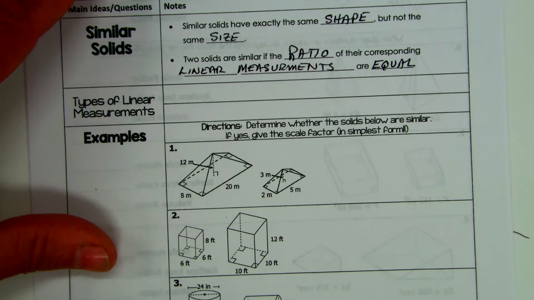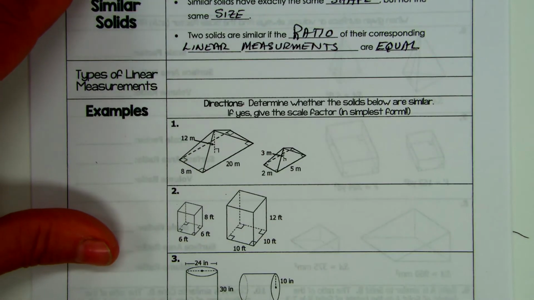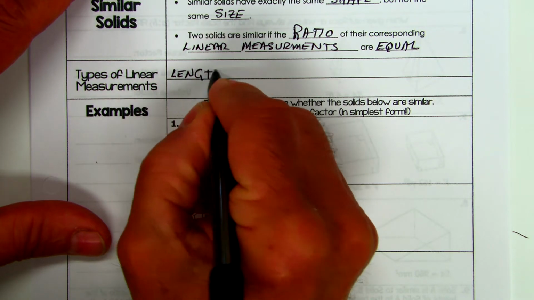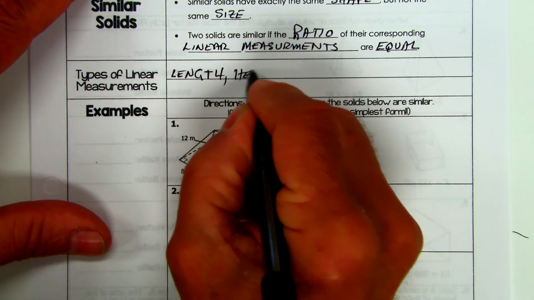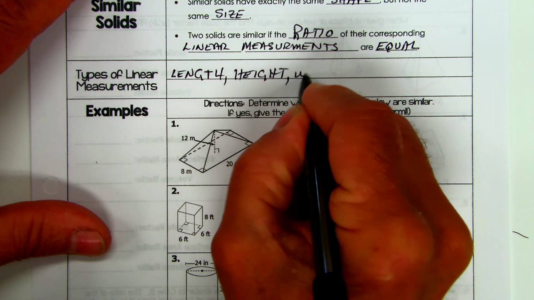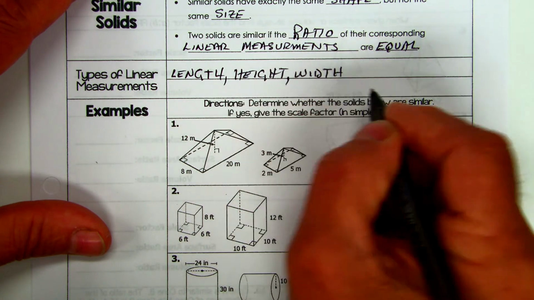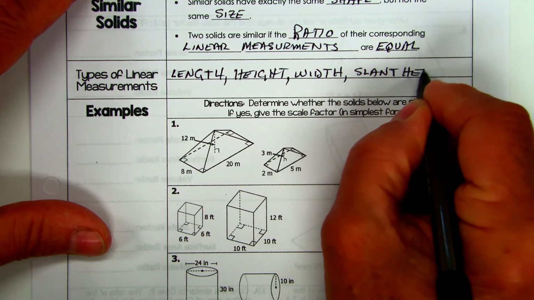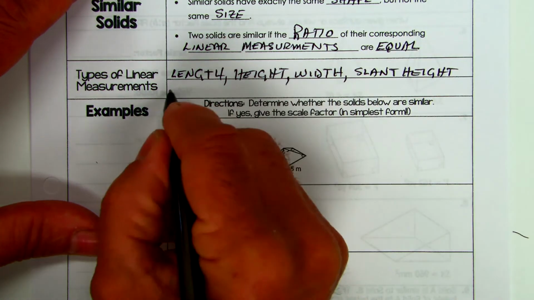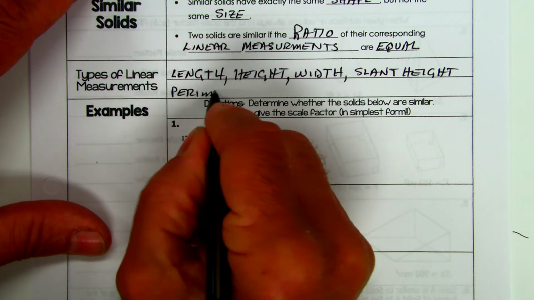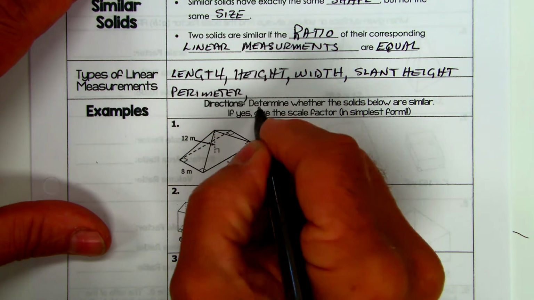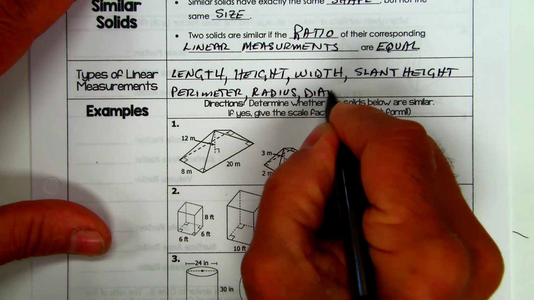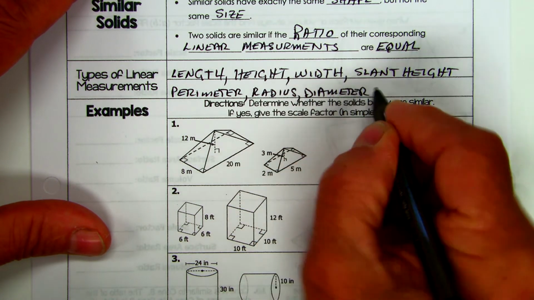So, now when we talk about linear measurements, we're talking about length, height, width, slant height, perimeter, radius, diameter, and circumference.